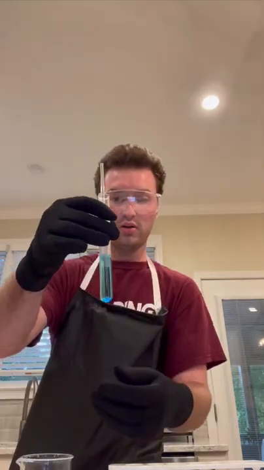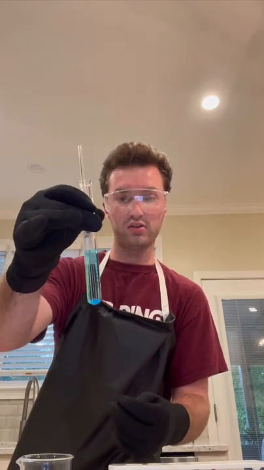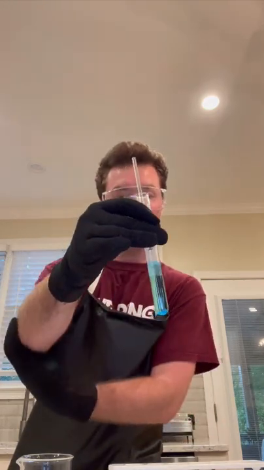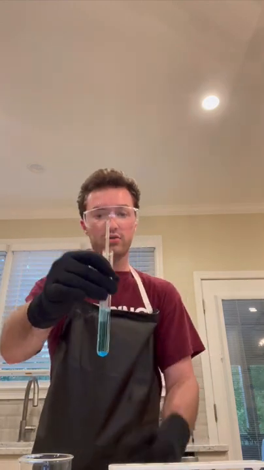So while it's not 100% dissolved yet, this is what it looks like while dissolving. As you can see, the water's just got a bluish color on it. And now I will store this.